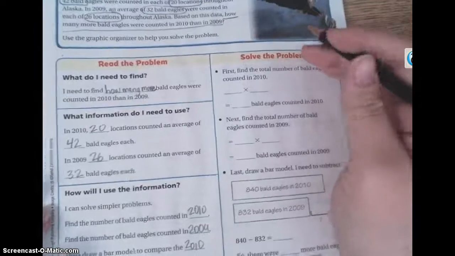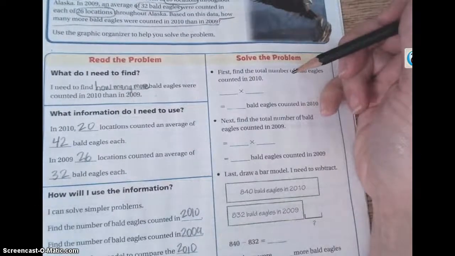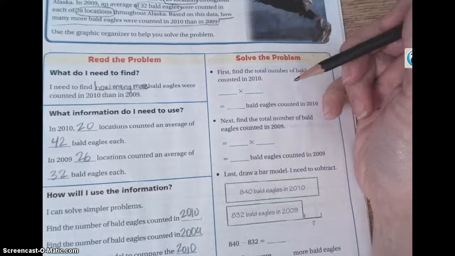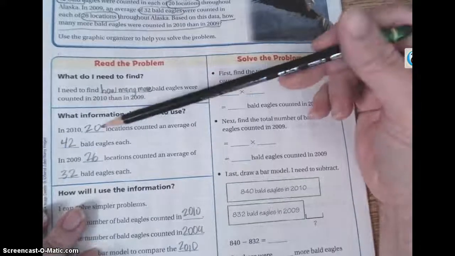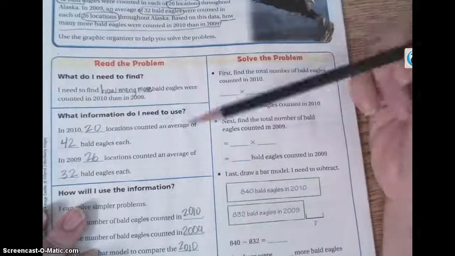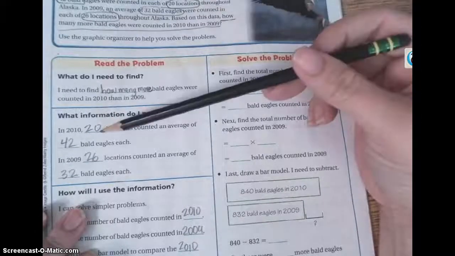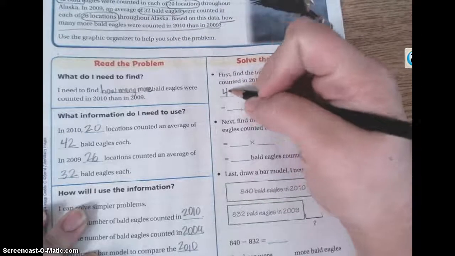When I move over to solving the problem, how can I find the number of bald eagles counted in 2010? In 2010 there were 20 locations, and at each of those locations they counted an average of 42 bald eagles. So that's 20 times 42, or 42 times 20.